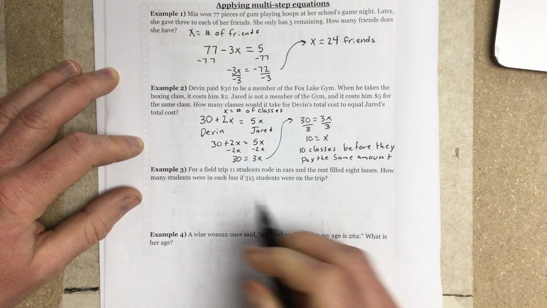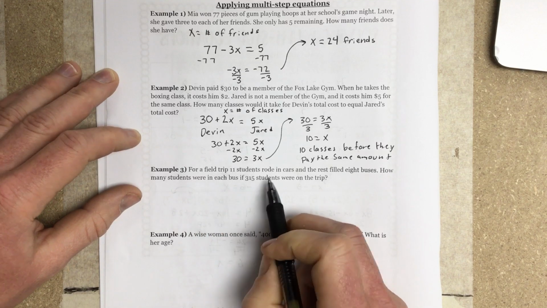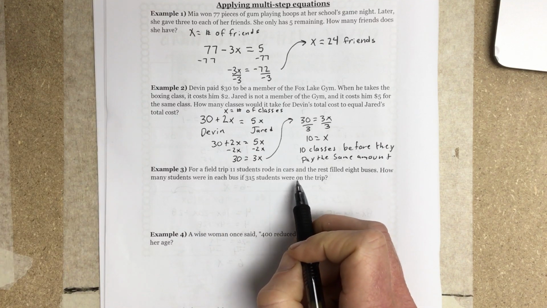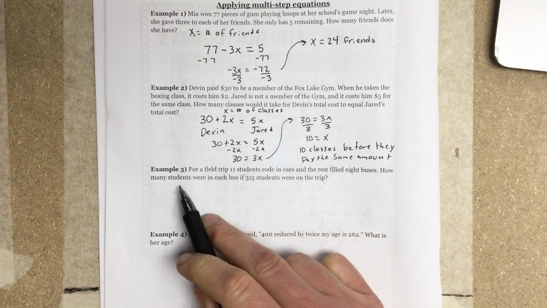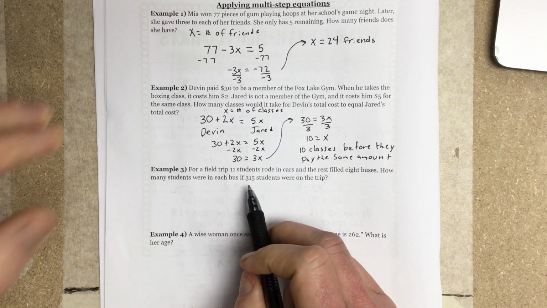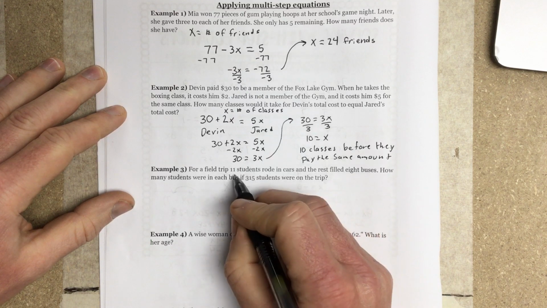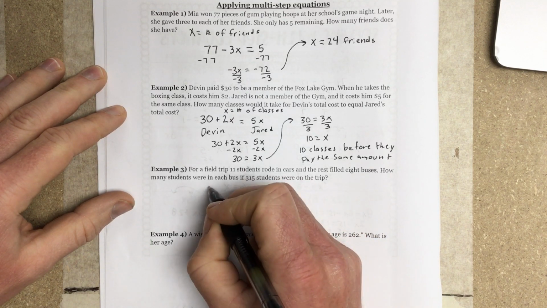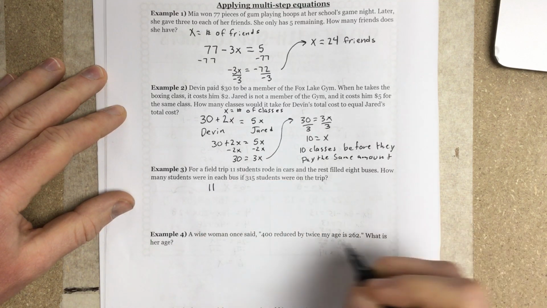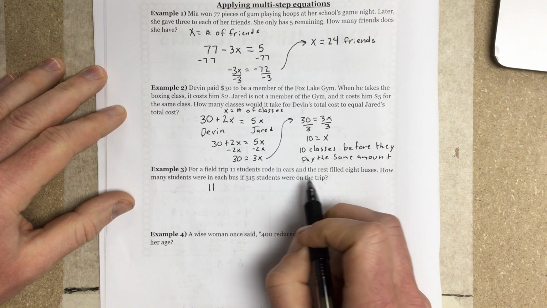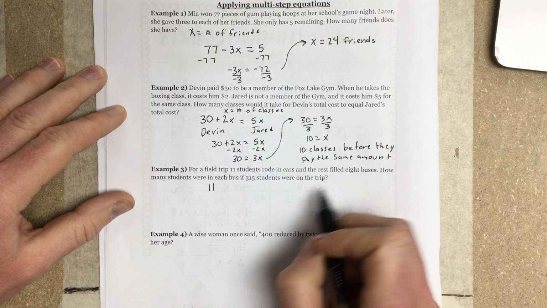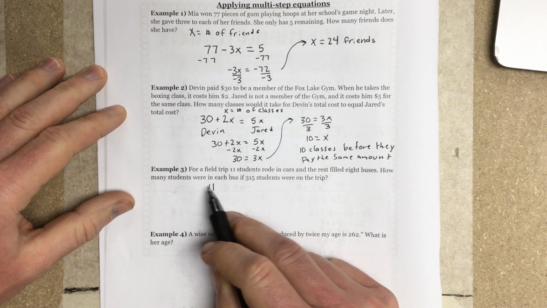Now let's go to number 3. It says, for a field trip, 11 students rode in cars, and the rest filled 8 buses. How many students were in each bus if 315 students were on the trip? So it says 11 students rode in cars. So 11 rode in cars, and the rest filled 8 buses. Okay, how many students were in each bus?